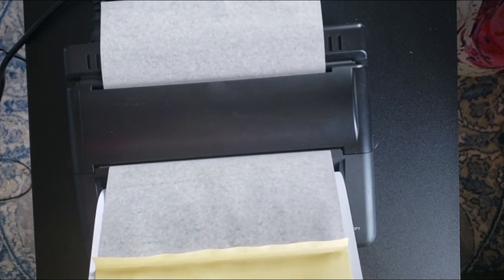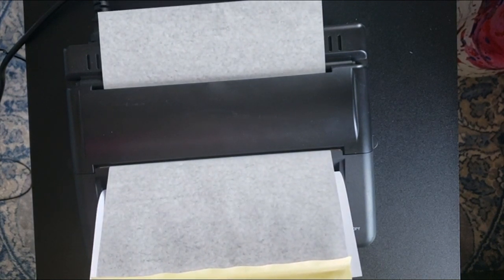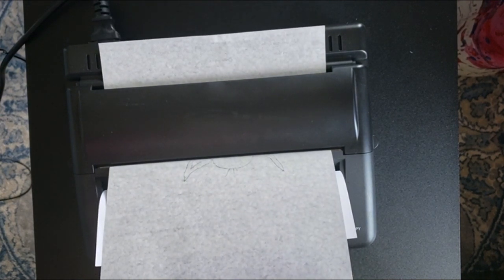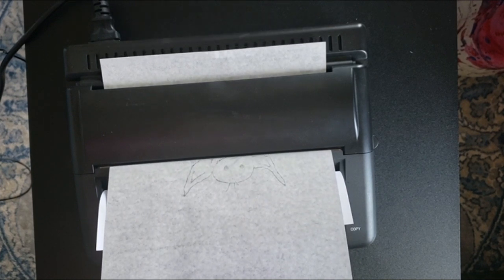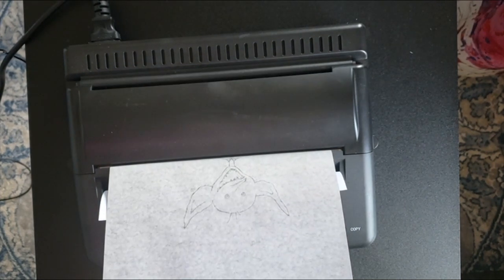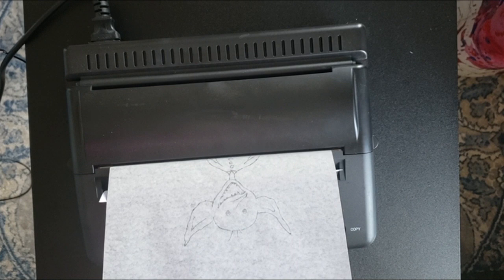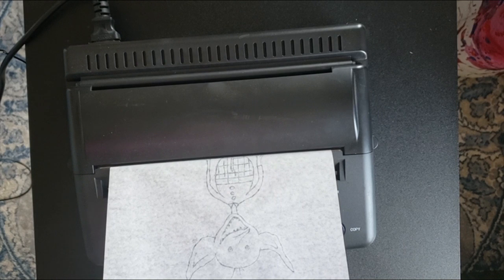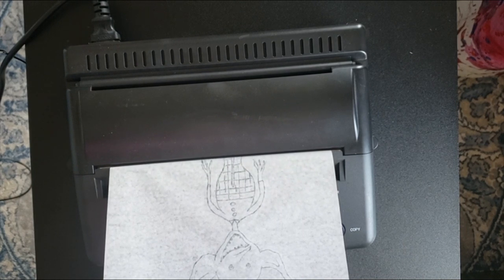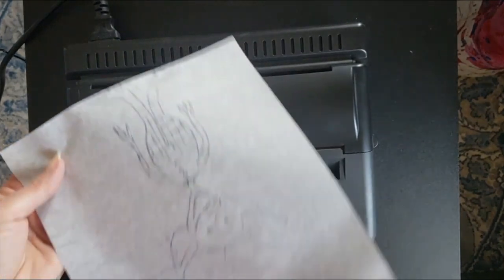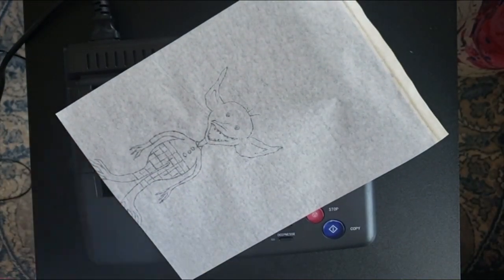I hope he gets picked up. Oh, and I also hope I wasn't too close to the bottom of the paper. I might not get his little feet. Maybe. Not terrible. I mean, I know what his feet look like.